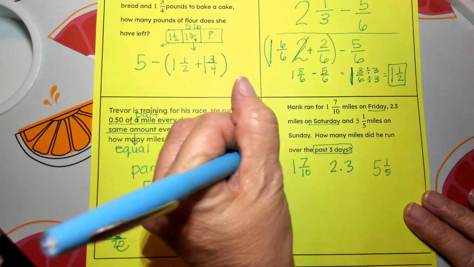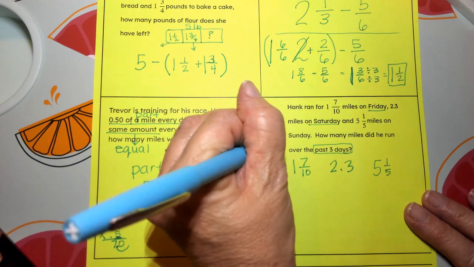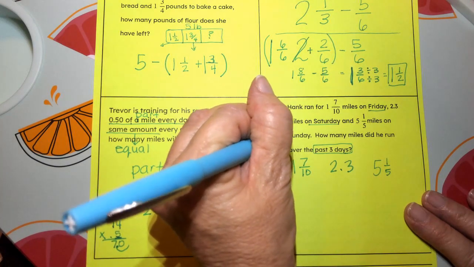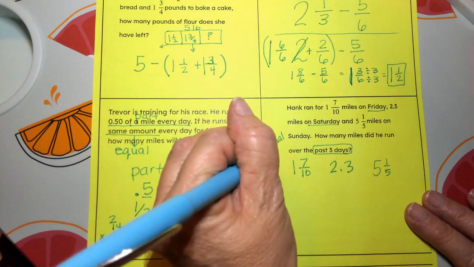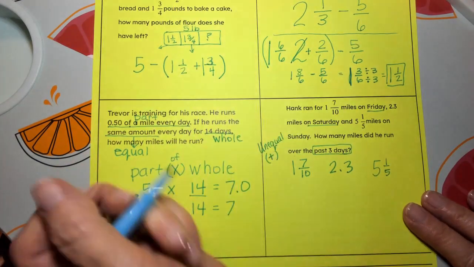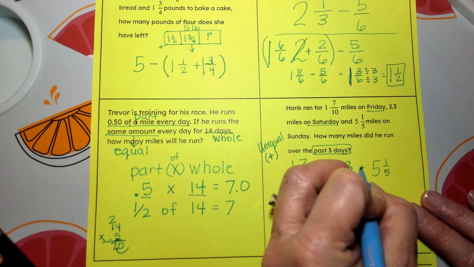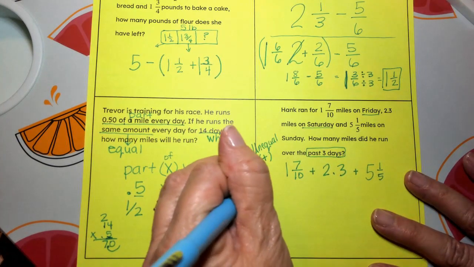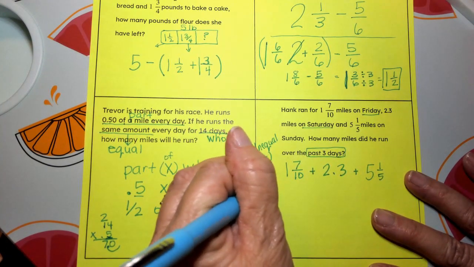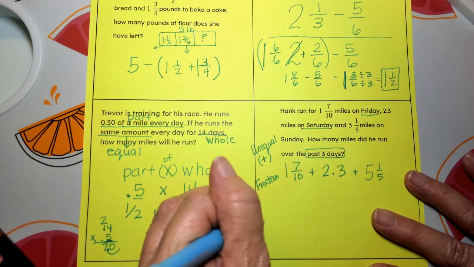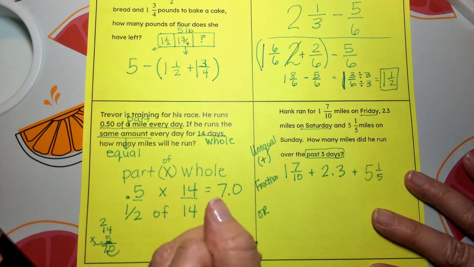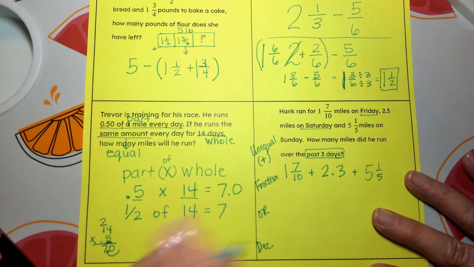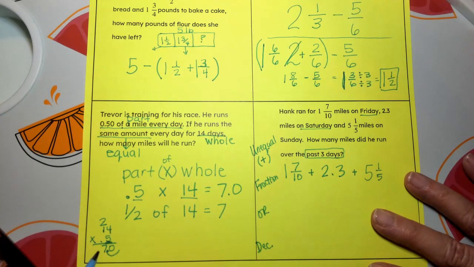So these are unequal amounts, which means that we're either adding or subtracting, and in this case we're going to be adding all of these together. So what I could do is solve it in fraction form, or I could do decimals. Well, decimals is way easier.